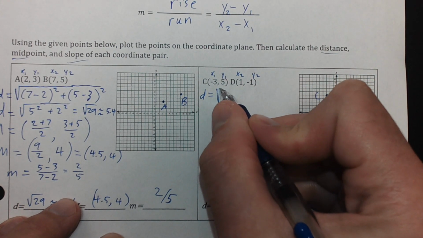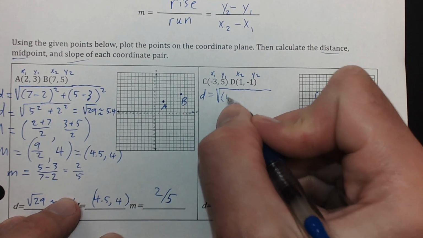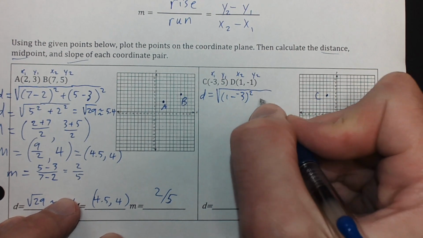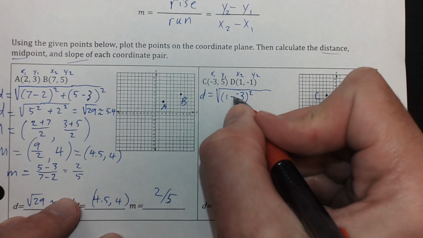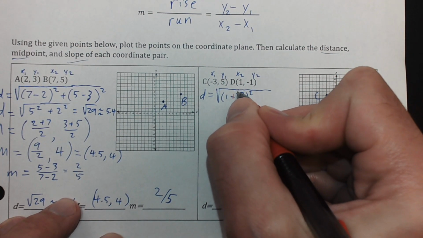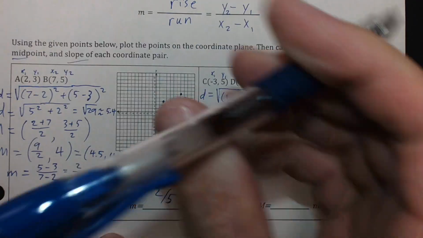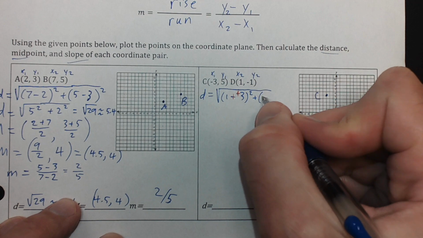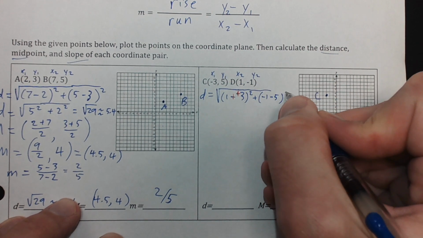So the distance is going to be x2 minus x1. So that's 1 minus a negative 3, squared. And you're probably going to want to change that minus a negative to plus a positive. Just change those both to plus signs. That's the difference of x's. The difference of y's is going to be negative 1 minus 5, and square that.